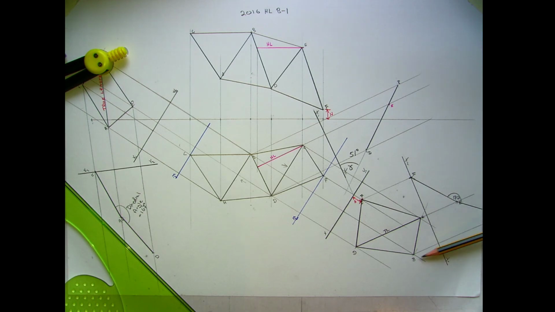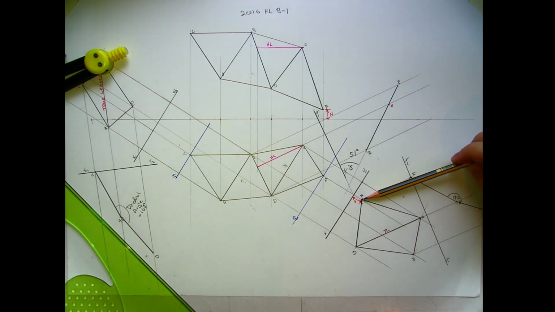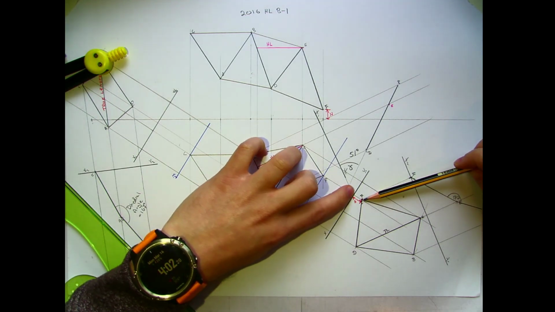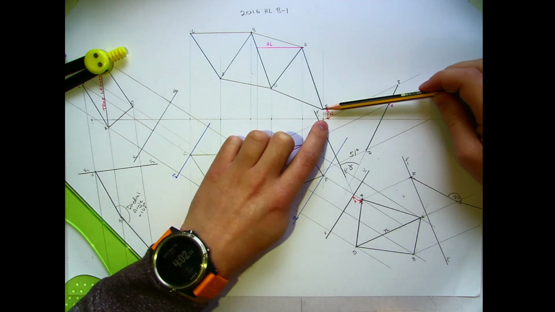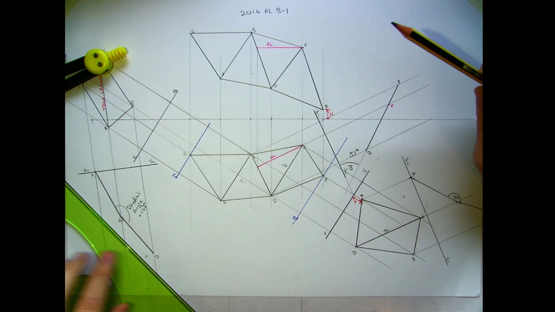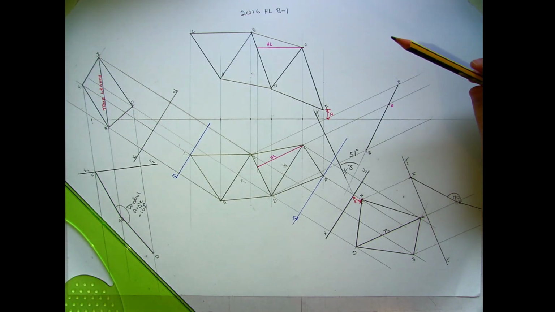And same for B coming back in, that intersects with the line B out here. So where they intersect is going to give me that point. Finally, point F is that height. This is our auxiliary elevation, so it's a height. I can transfer that off up here, and that is my completed question.